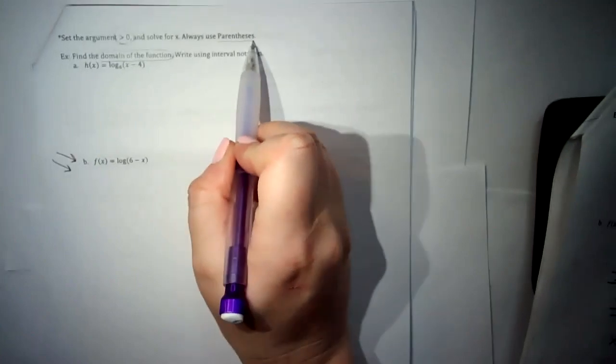Okay. So this wants you to find the domain of the function. The domain of a log is super easy to find, but students just forget how to do it. Here's what you do. Set your argument greater than 0. Solve for X. Use interval notation. You want parentheses only because this is not an equal to. This is a greater than. So what's my argument for this guy?